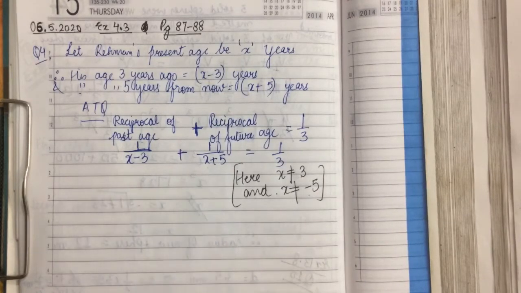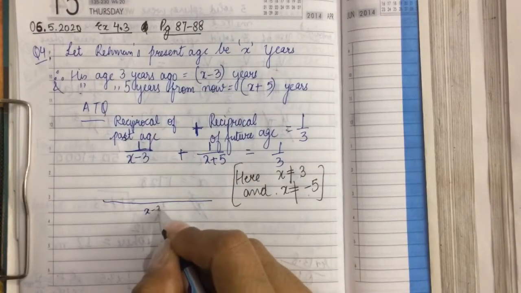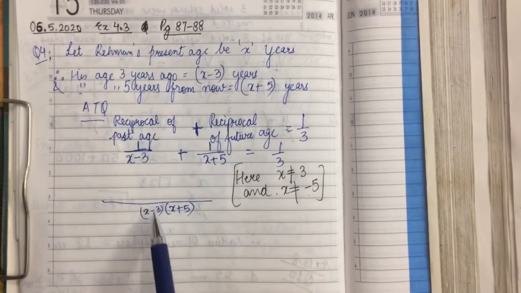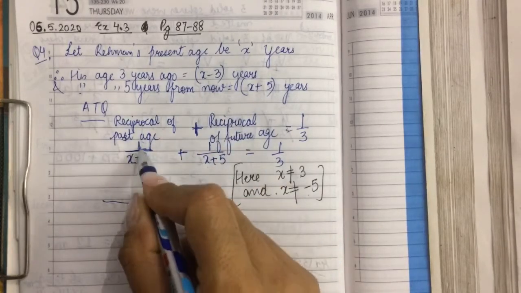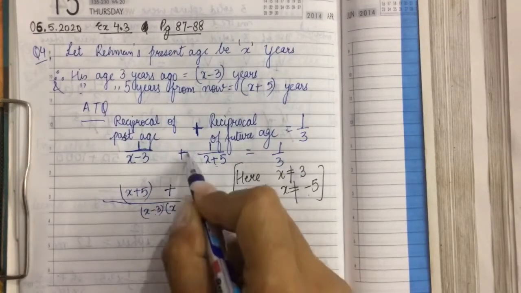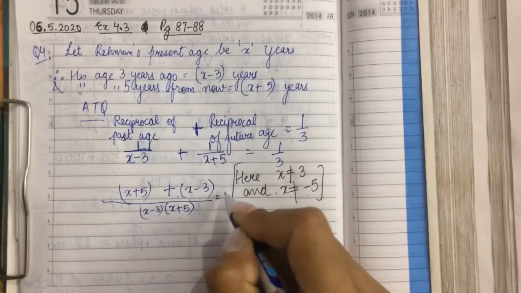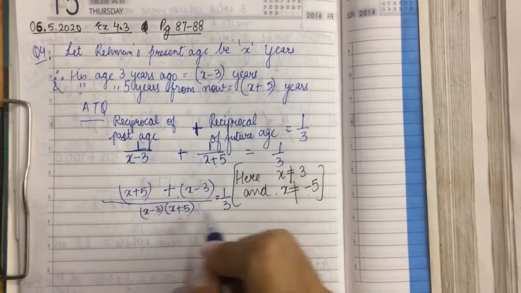And to solve this, we will be working like we worked in question number 3. Take the LCM on this side. LCM will be equal to the product of denominators, x minus 3, x plus 5. For the numerators, we cross multiply. So 1 multiplied by x plus 5 plus 1 multiplied by x minus 3. On the right hand side, we have 1/3. Simplify this side completely and then cross multiply.